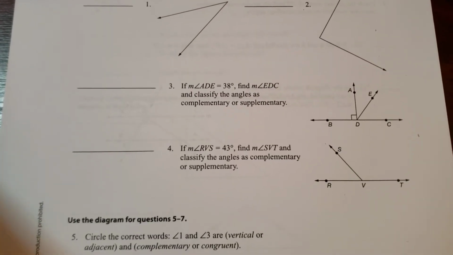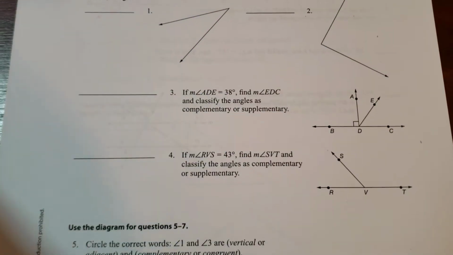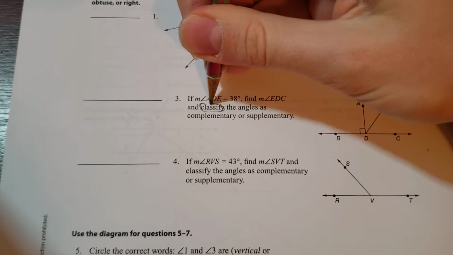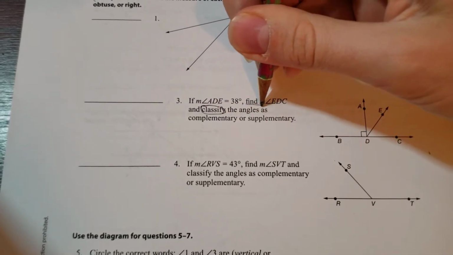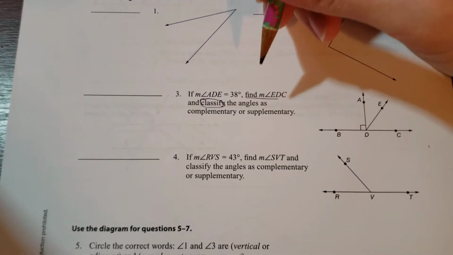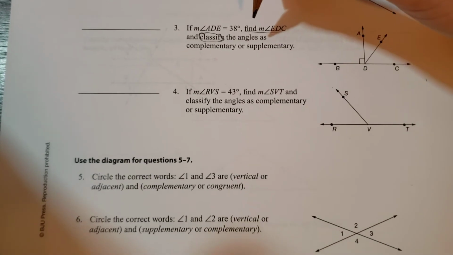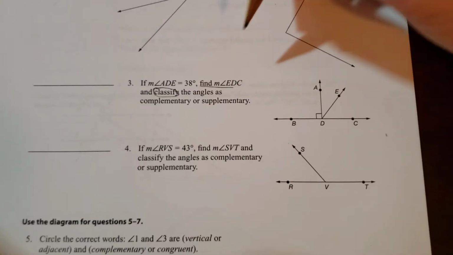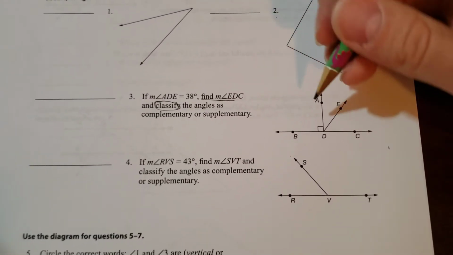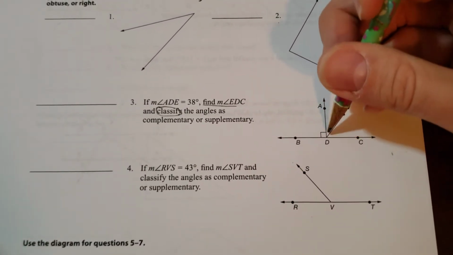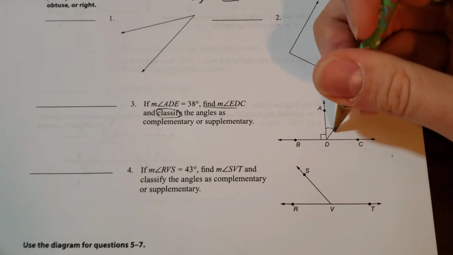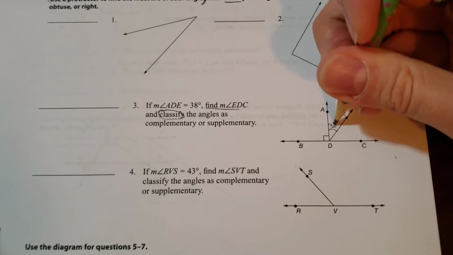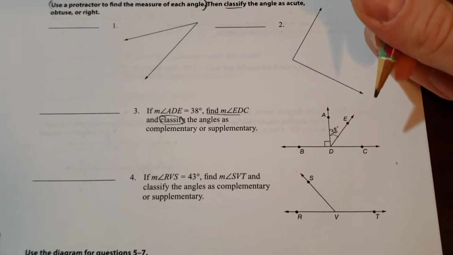For numbers 3 and 4, yes, again, classify the angles, but also find whichever one we are looking for. I think I'll go over number 3. 3 and 4 are basically the same. Okay, so ADE, that's this guy here, is 38 degrees.